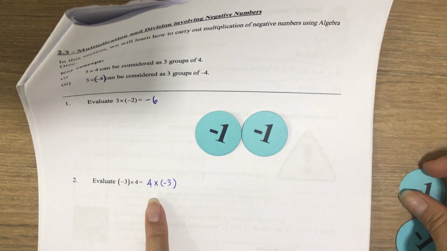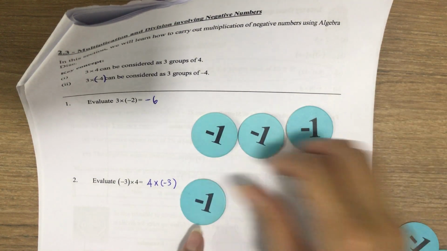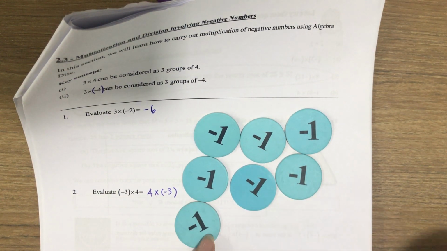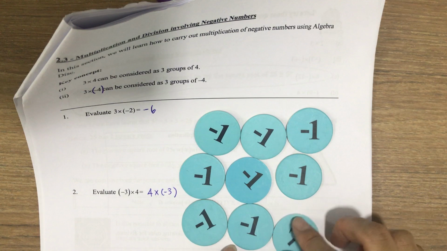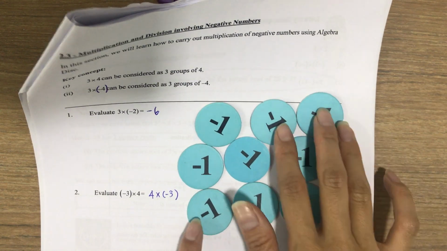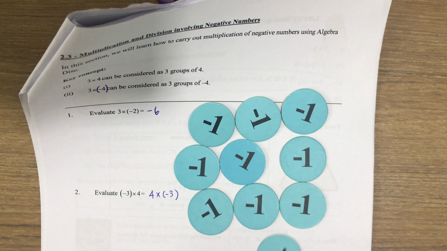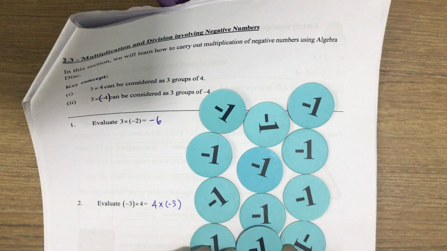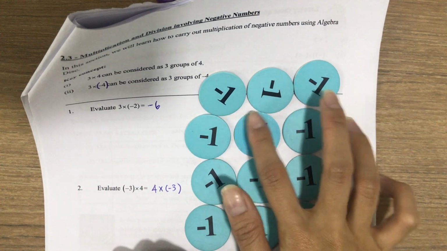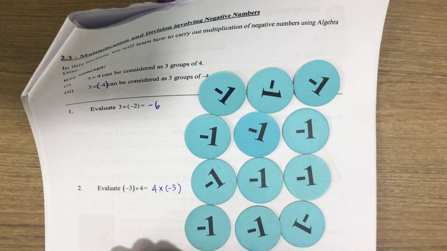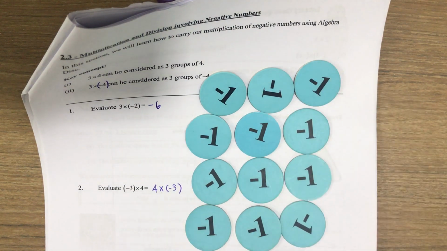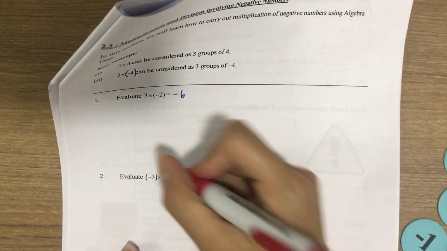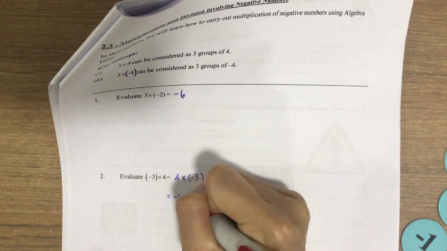Okay, so using our algebra disks, 1 group, 2 groups, 3 groups, and 1 more group. Okay, so I have 1 group, 2 groups, 3 groups, 4 groups of -3. Okay, so altogether my answer will be -12. Okay, so from the algebra disks, I know that this is -12.